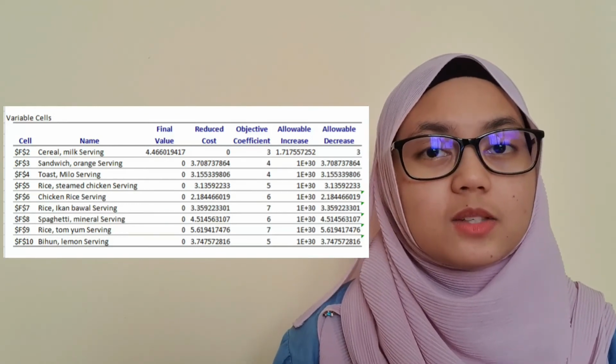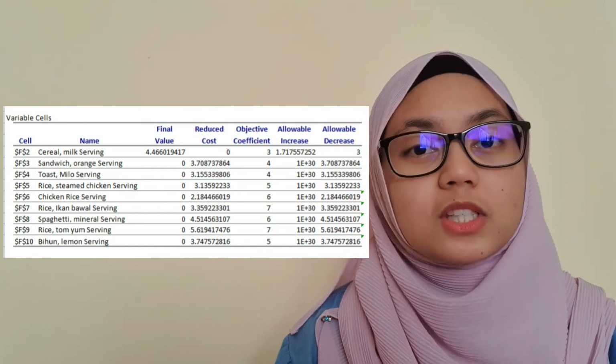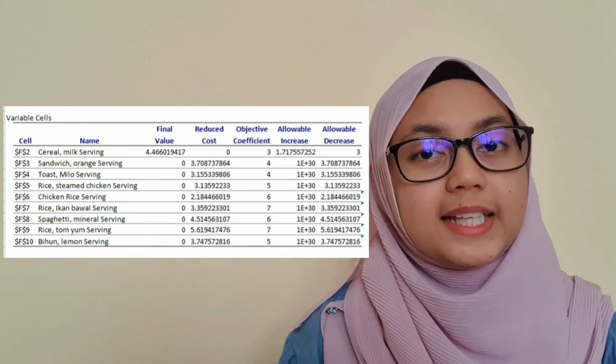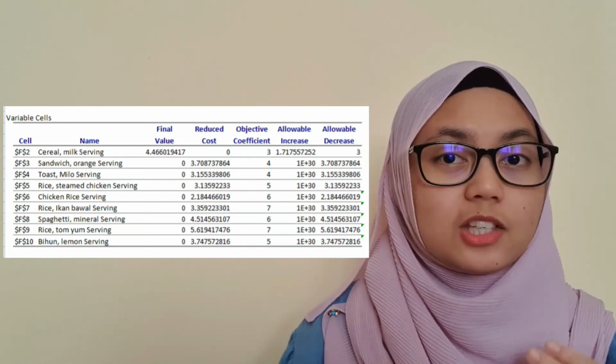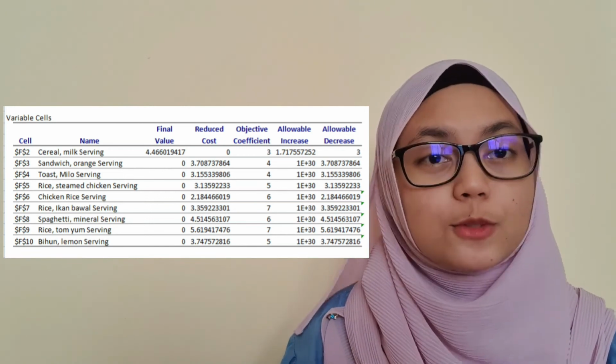Back to the earlier discussion, if the costs of the other sets of meals keep increasing, the solution is still optimal because the range stated is increasing until infinity. However, it has a limitation. If a cost decreases by more than the stated range, the solution is no longer optimal.